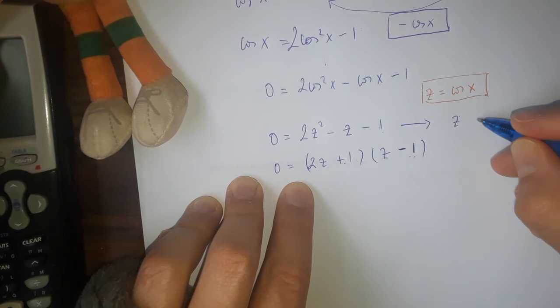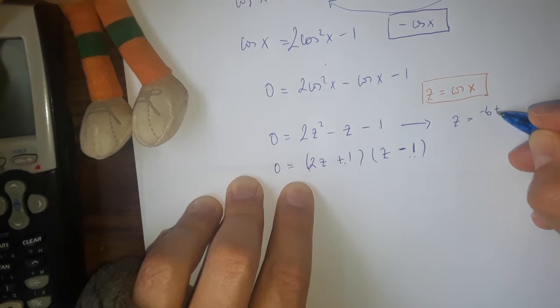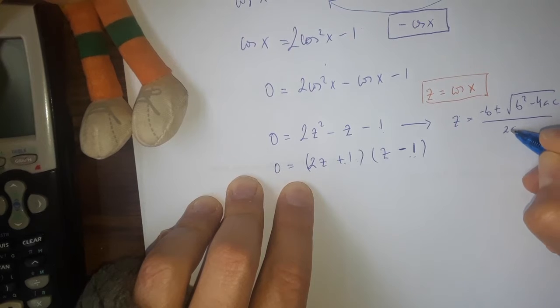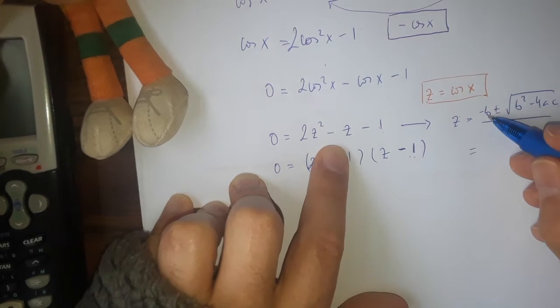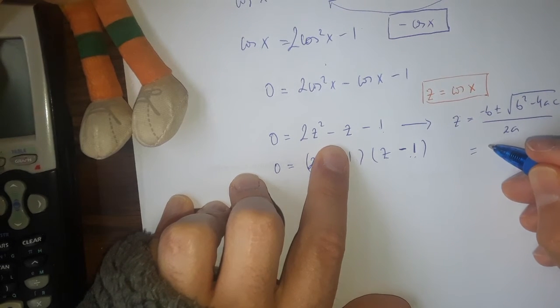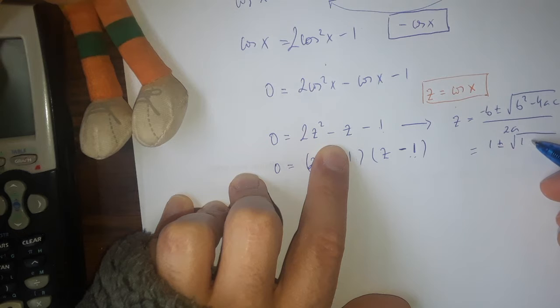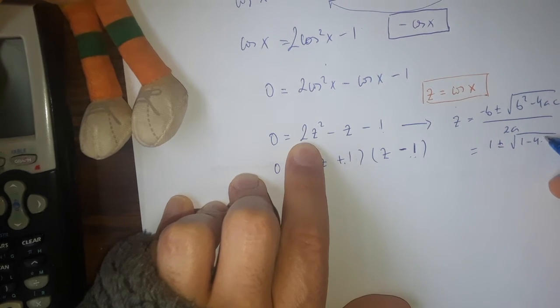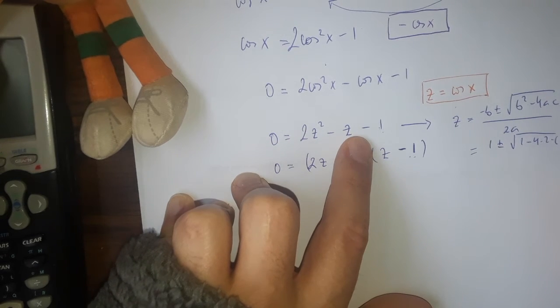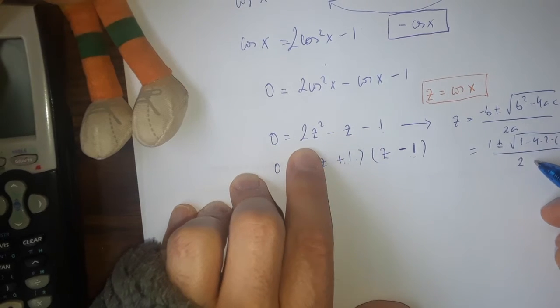So you go z equals minus b plus minus the square root of b squared minus 4ac over 2a, right? And you do negative, so that's +1 plus minus, and then b squared, which is 1, minus 4 times a times c, which is -1, over 2 times 2.